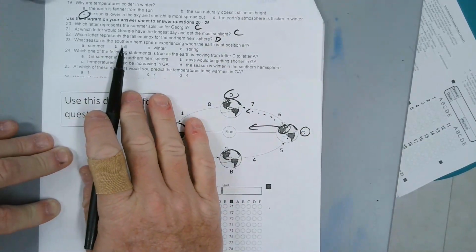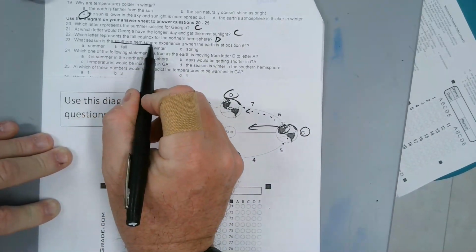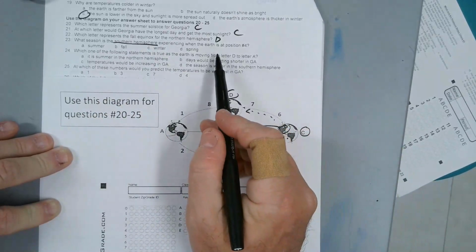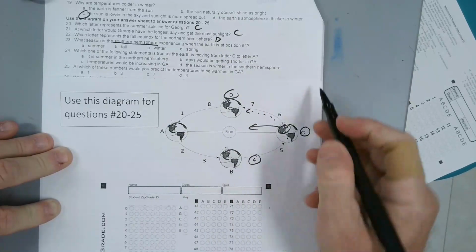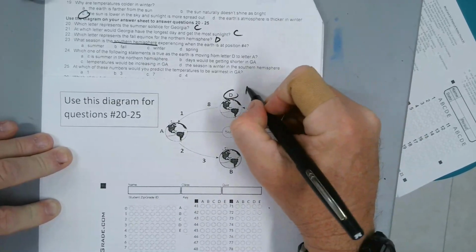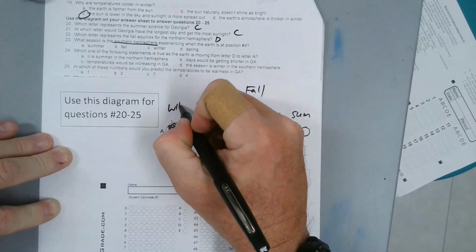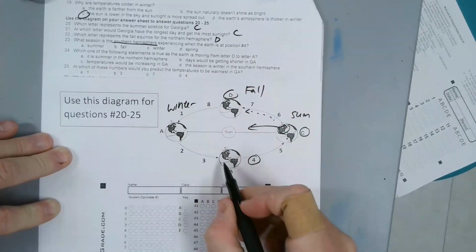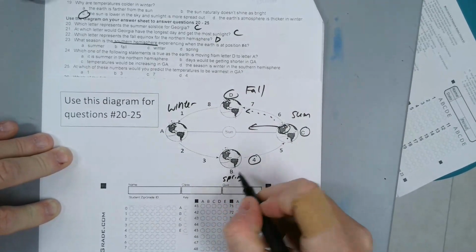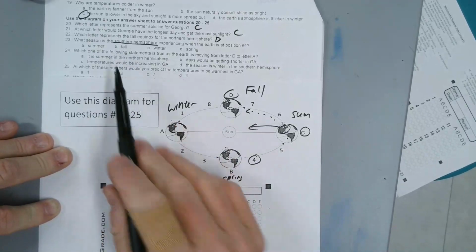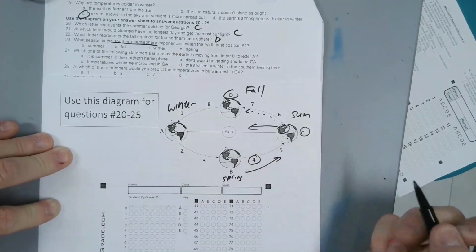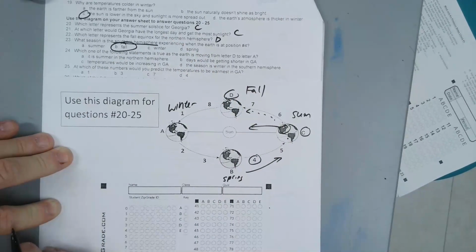What season is the southern hemisphere, not us, but opposite from us, when the Earth is at position 4? Here's position 4. Well, we know this is summer, this is fall, this is winter, because we're pointing away from the sun. This must be spring for us in the northern hemisphere. However, for the southern hemisphere, when we're in spring, they must be in fall.